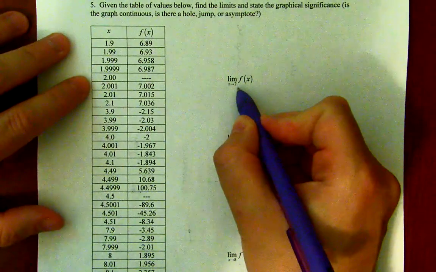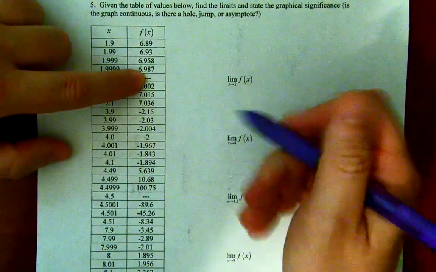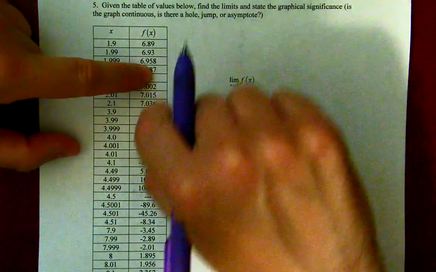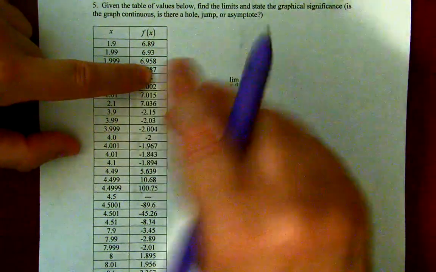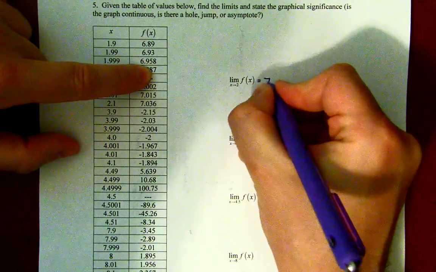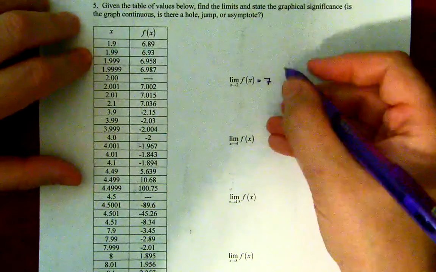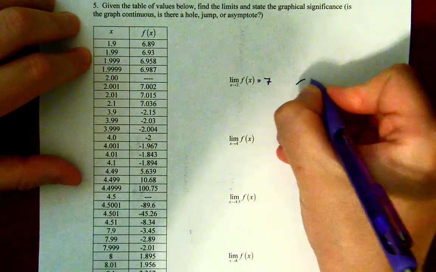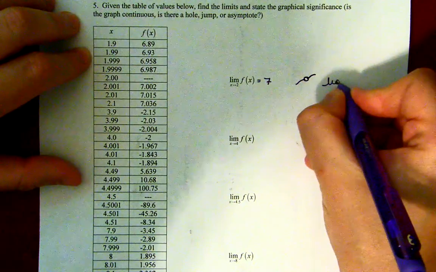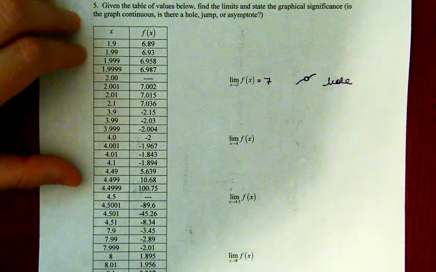So number 2, if I ignore what's happening right at 2, looks like if I'm a little left of 2, I'm getting close to 7. From the right side, my y's are getting close to 7. Ignore what happens further away from 2. I'm going to say that limit is 7. We're getting close to 7 from one side, close to 7 from the other side, but the function value doesn't exist over there. There's a hole on that graph.